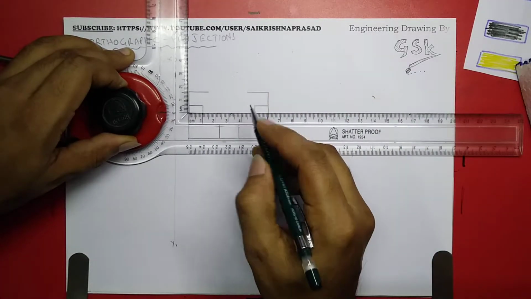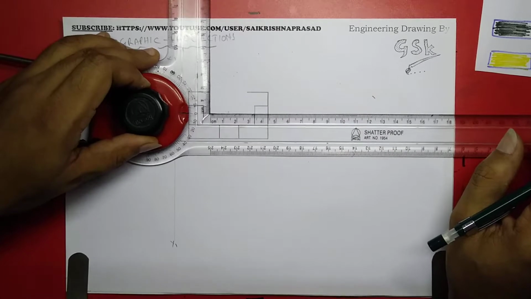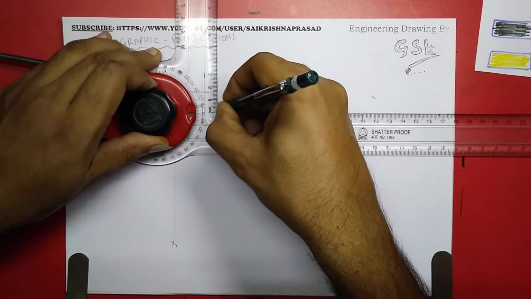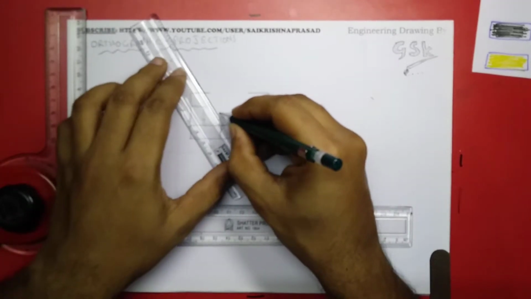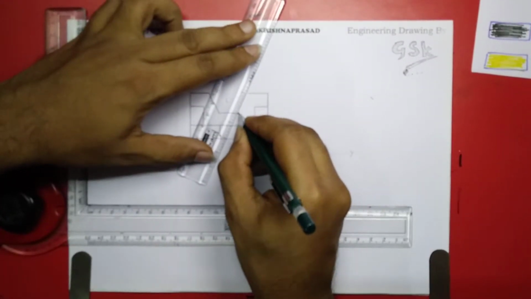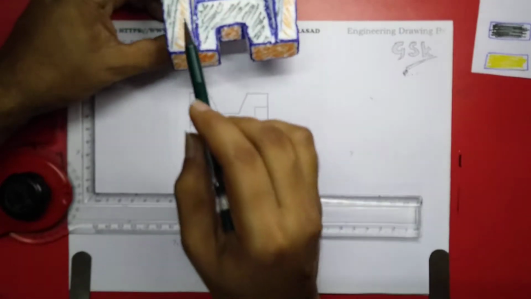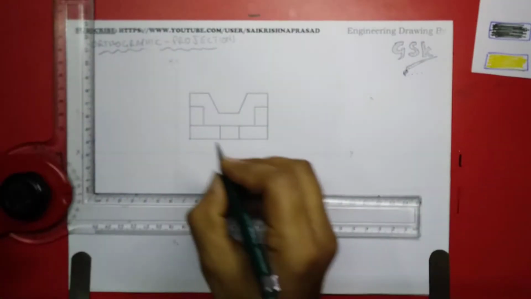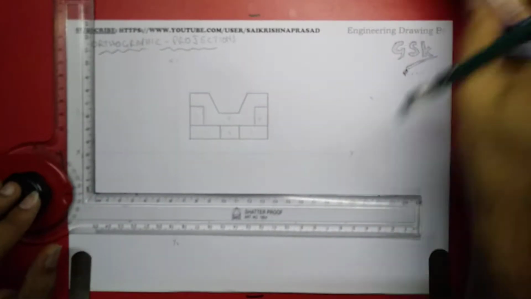This is 15, and at the center I have to locate the 15 over here and 15 over here, this side. So 15 by 2, it's 7.5. And I have to join this. So here we have finished with the front view of this object. Here you can see surfaces 1, 2, 3, 4, 5, and 6. So let me name them 1, 2, 3, 4, 5, and 6. Totally we have 6 faces in front view.